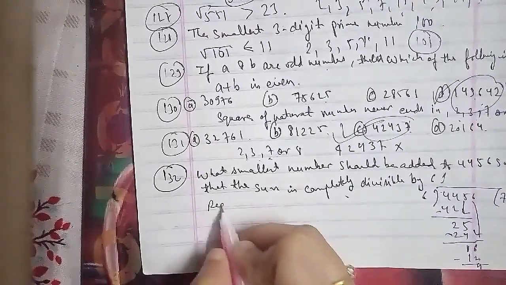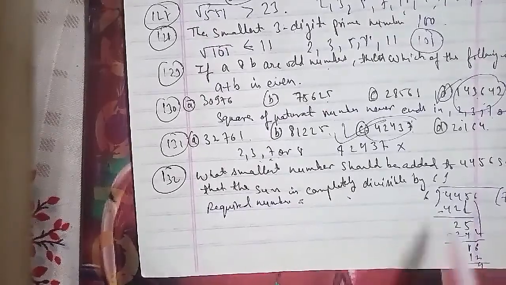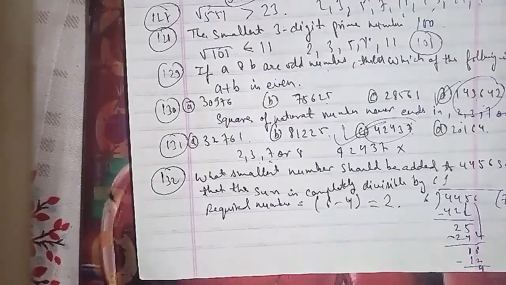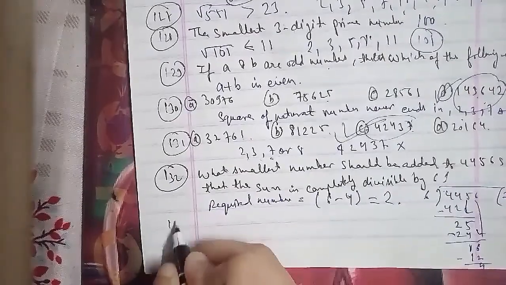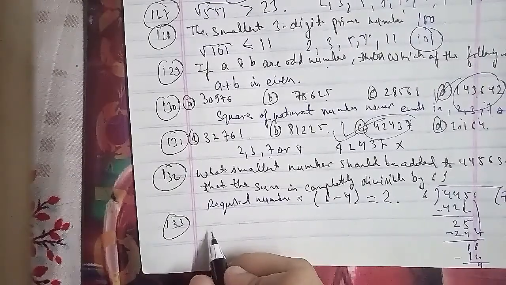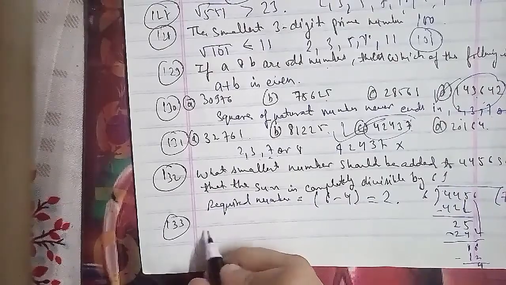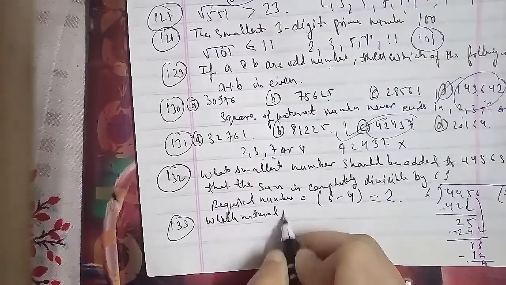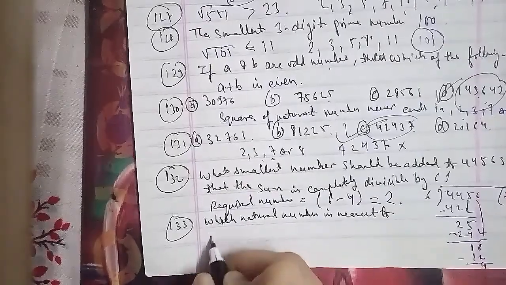Now we'll go ahead with another question, which is the 133rd question of the session. Which natural number is nearest to 9217 and which is completely divisible by 88? The options we have are 9152, 9240, 9064, 9184, and none of these.